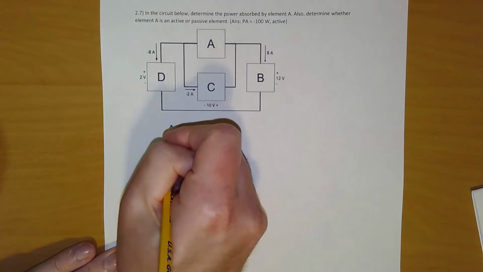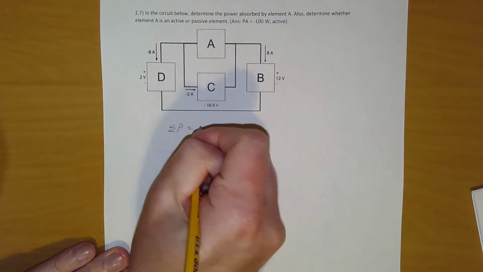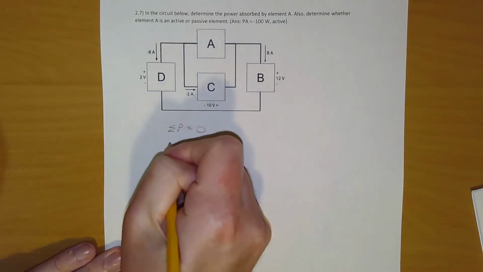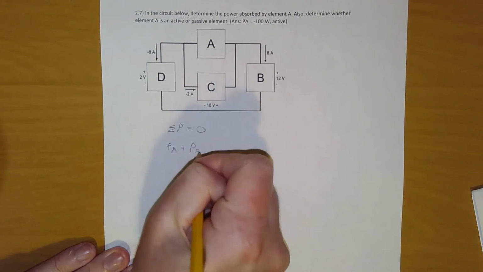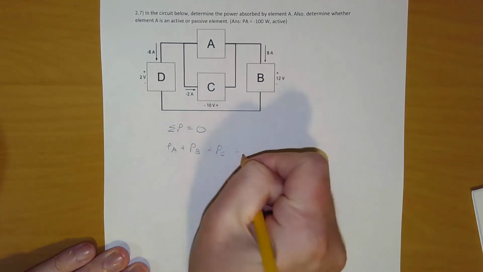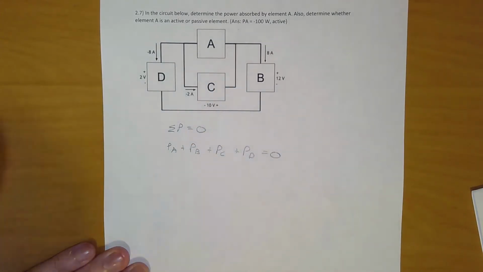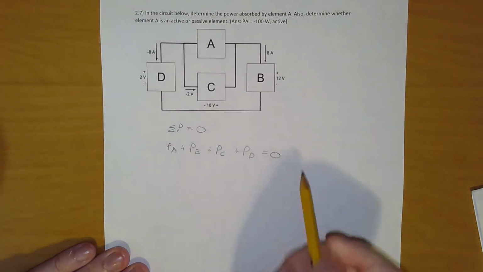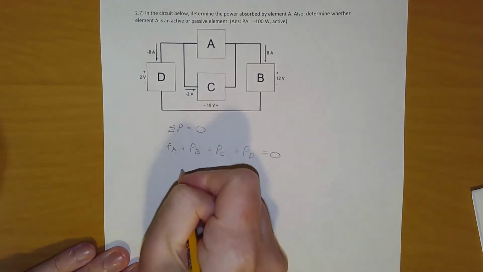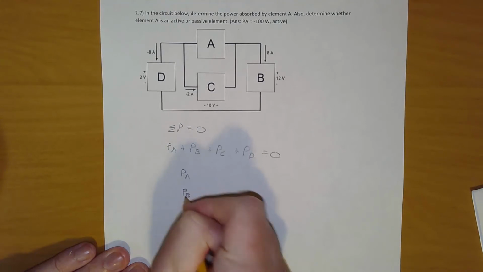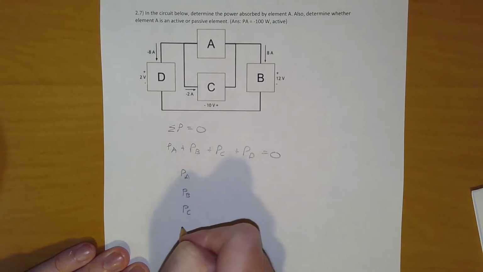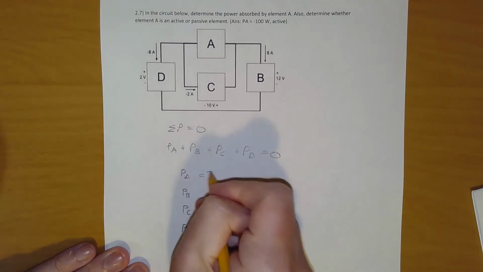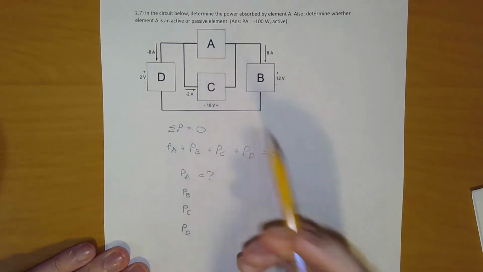So power balance says that the sum of power is equal to 0. So we can write that as the power of A plus the power of B plus the power of C plus the power of D, all equal to 0. And then we can calculate the power through each of these elements and then put them all together. So we don't know what power A is. We don't have voltage or current defined for it.